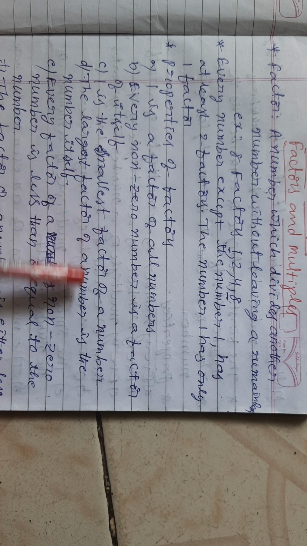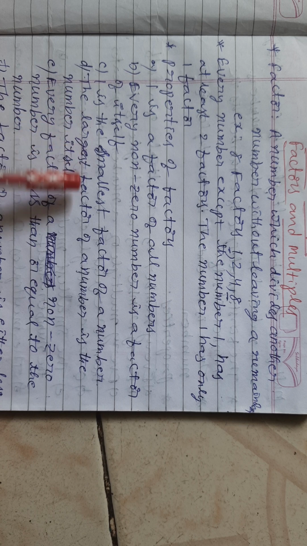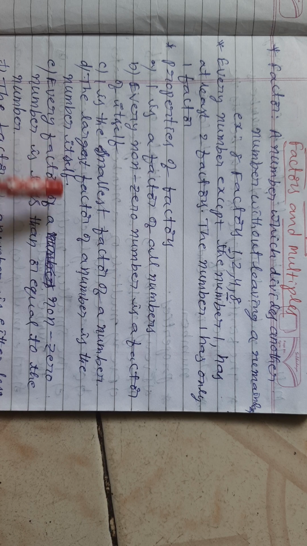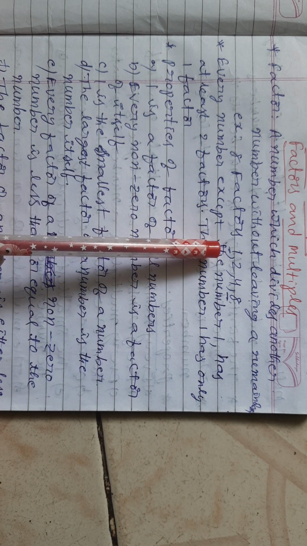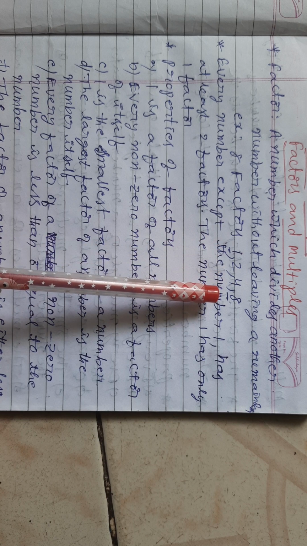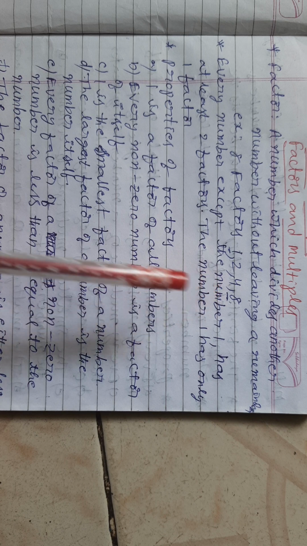1 is the smallest factor of a number. For any number, the smallest factor is 1 only. The largest factor of a number is the number itself. In the example, the smallest factor is 1, you know already, but 8 is the largest factor, that is the number itself.